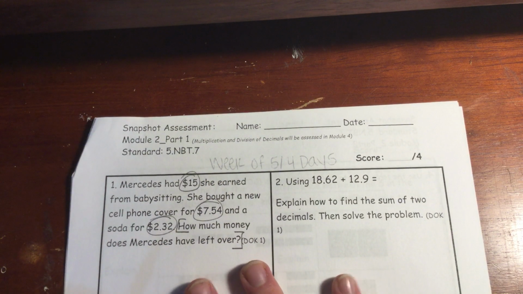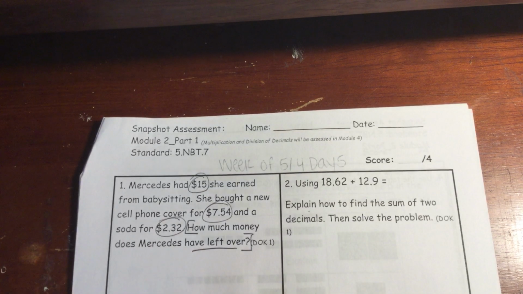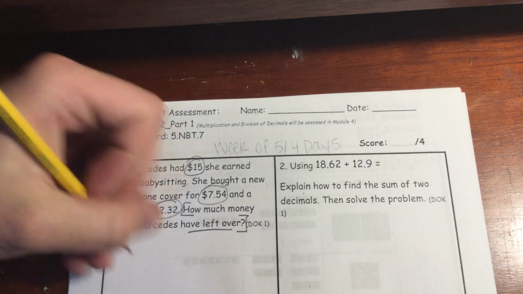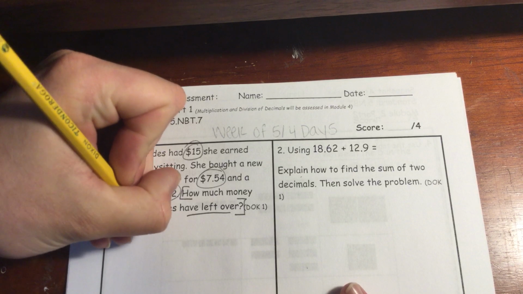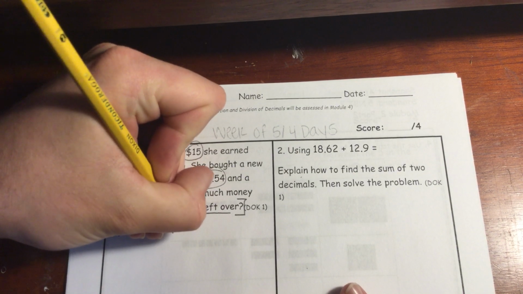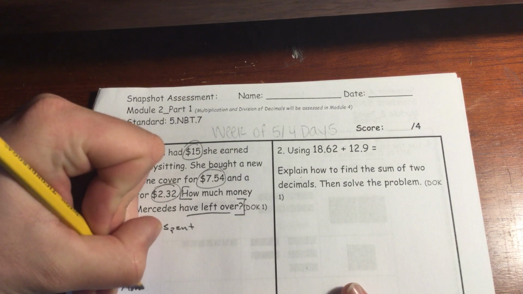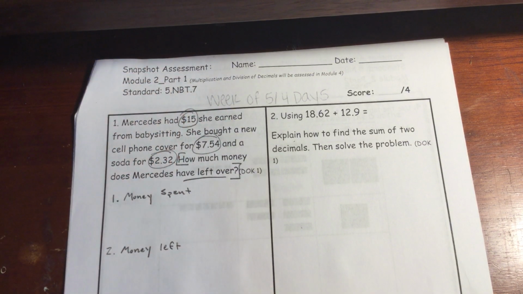So I'm going to think about this problem in two ways. I circled my numbers in here, and I'm thinking about how much money she has left over. So in order to solve this, I'm going to have to figure out a couple different things. The first thing I'm going to have to figure out is how much money she spent. So I'm going to write 1 for money spent. I'm going to write a 2 for money left.